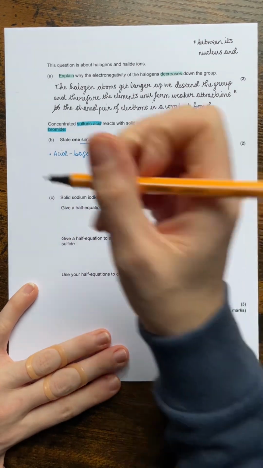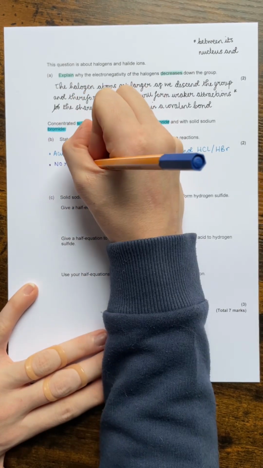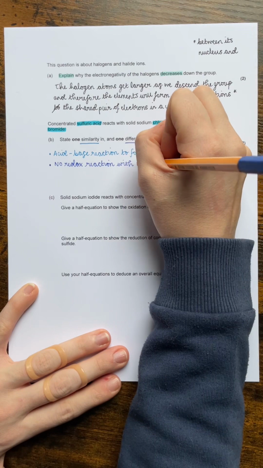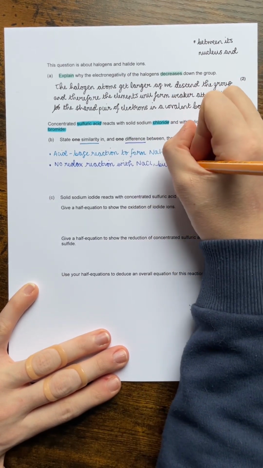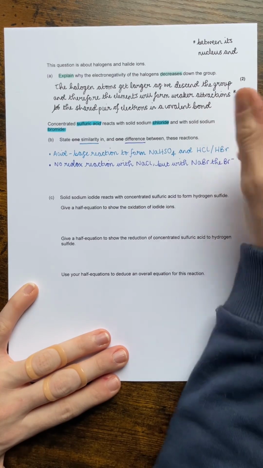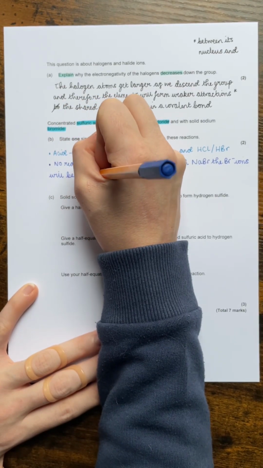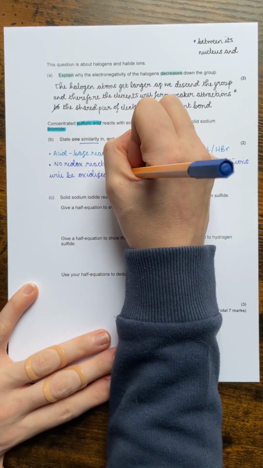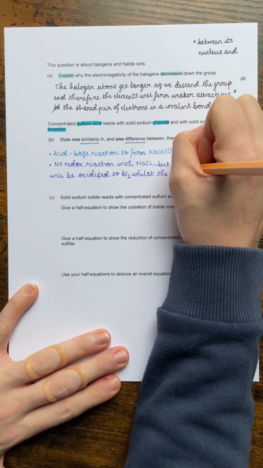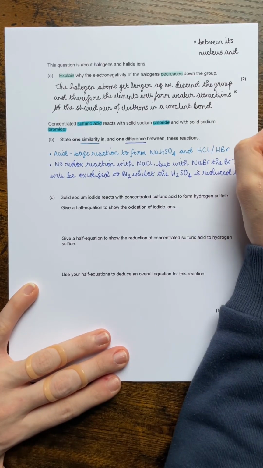So for this particular question, no redox occurs at all with the chloride ions, but with the bromide ions we do get redox. So that's what I need to say. So no redox reaction with NaCl, but with NaBr, the Br- ions will be oxidized to Br2 whilst the sulfuric acid is reduced to SO2.